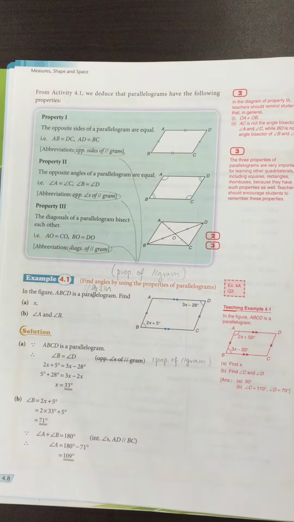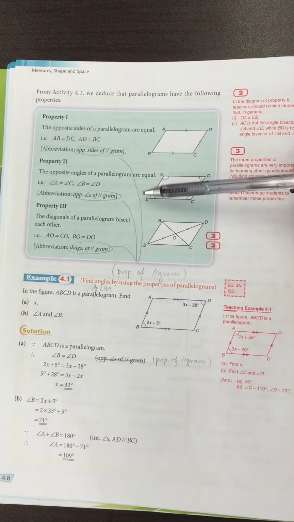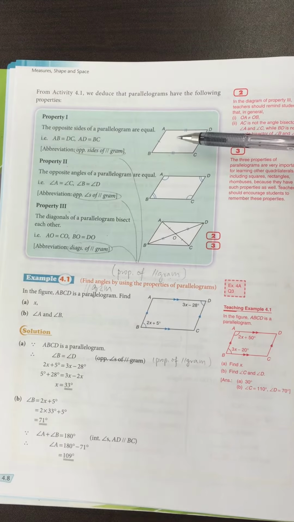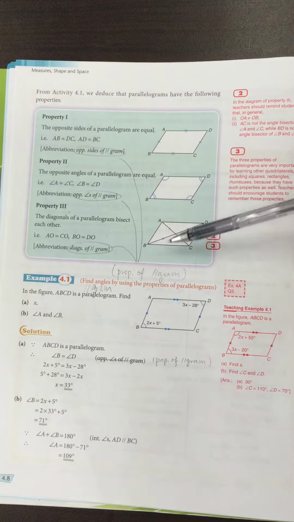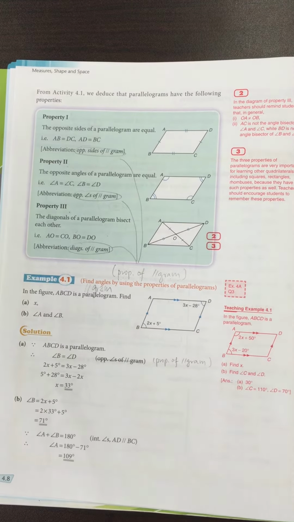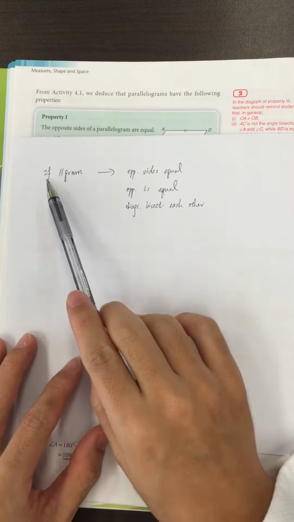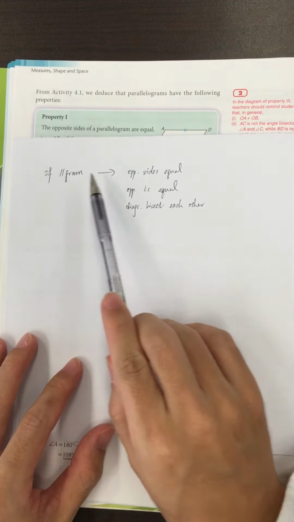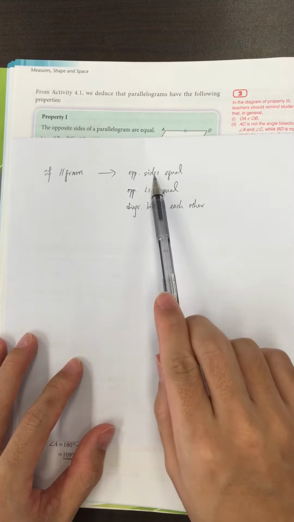Lesson 4. In this lesson, we will talk about some reasons to prove a parallelogram and also the way to apply them. So let's go back to page number 8. In the last two lessons, we talked about the properties of parallelograms. That means if you know they are parallelograms already, you can apply these properties. So in conclusion, if you are given a parallelogram, you know all these properties.